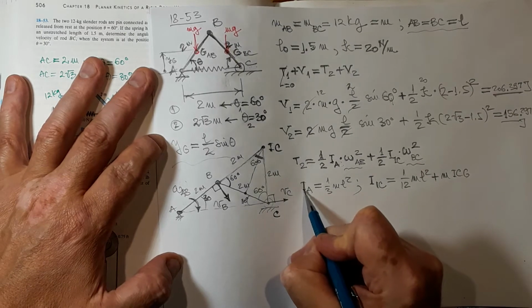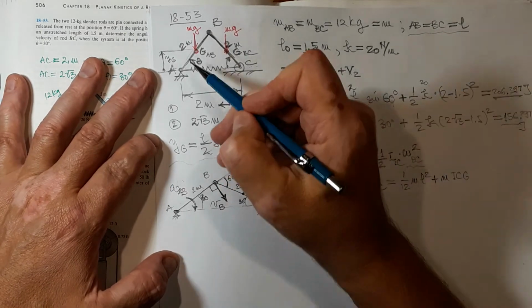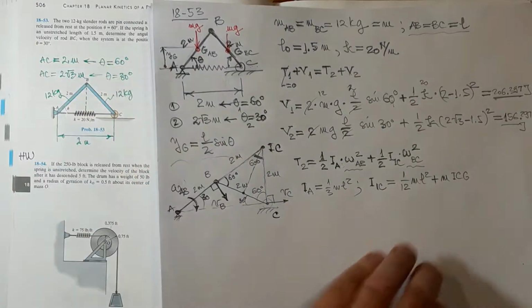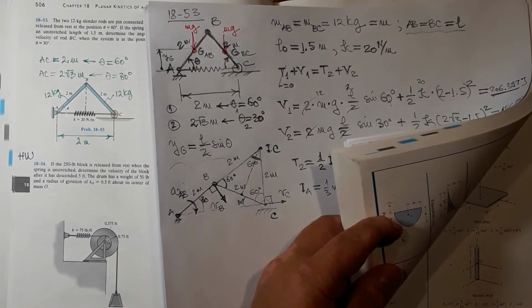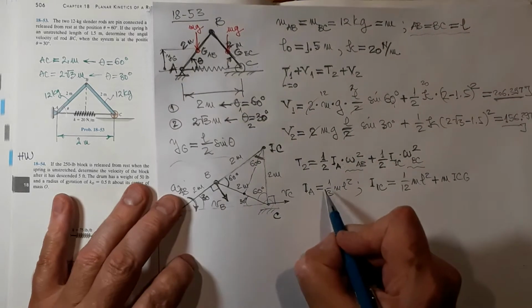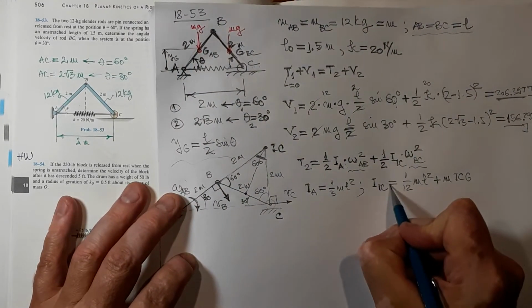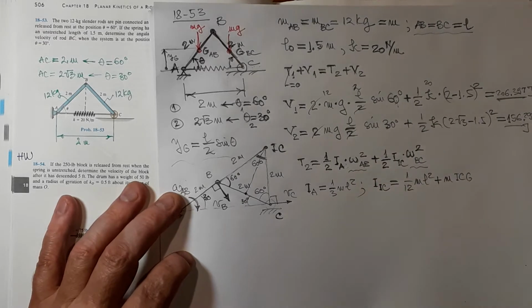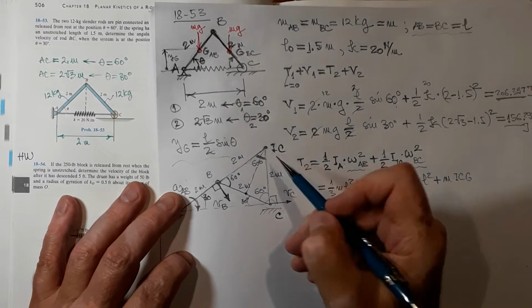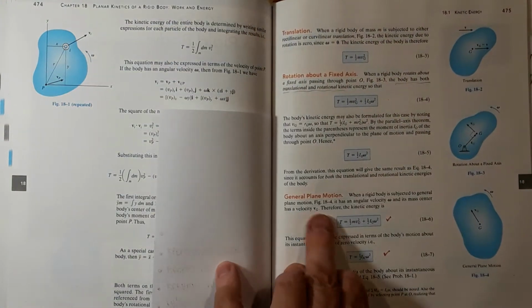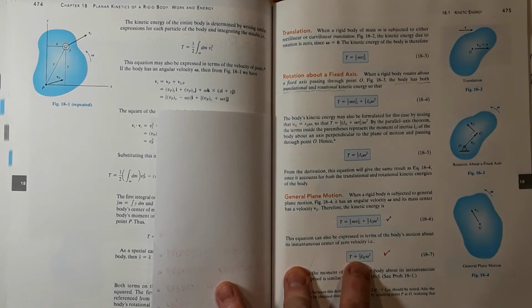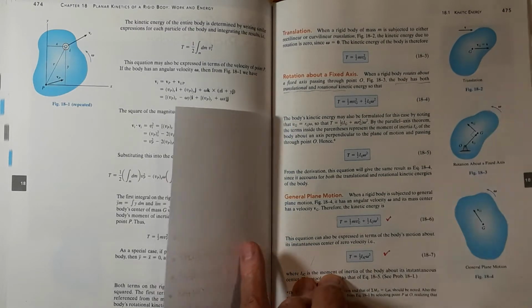What are the moments of inertia for bar AB? If you go to the back of the book, the moment of inertia of a slender rod about its end is 1 over 3 ml squared. That's what I have here. And then, like I said, I'm going to use the instant center version of the kinetic energy in general plane motion: 1 over 2 moment of inertia about the instant center times omega squared.